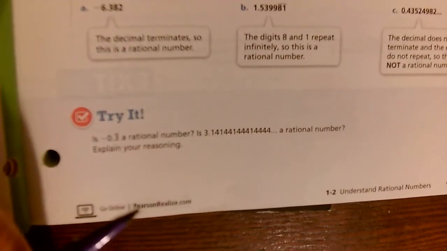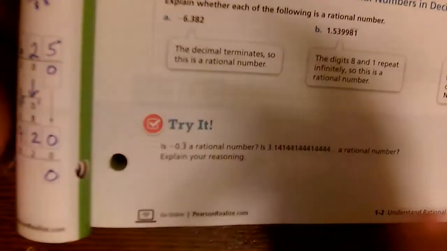Now on 1-5, before you start homework today, or not homework, we don't do homework in NTI really, we do practice activities. You're going to work more on addition and subtraction. And we start on page 32.